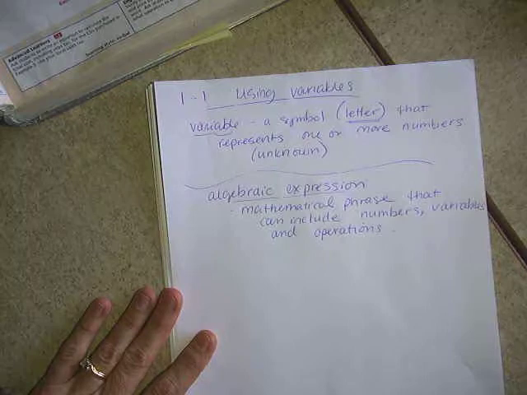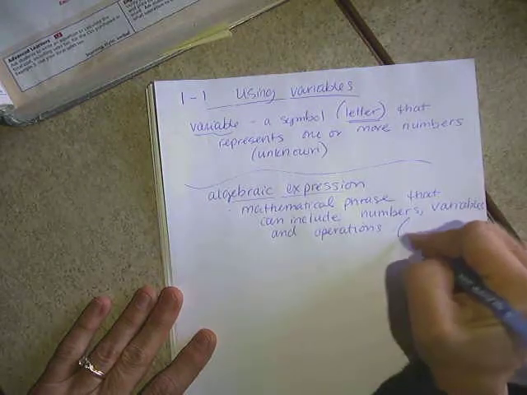Okay, the thing that some people don't understand is the difference between an expression and an equation.